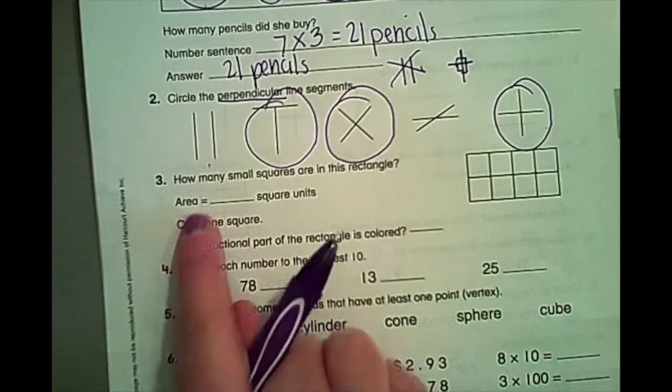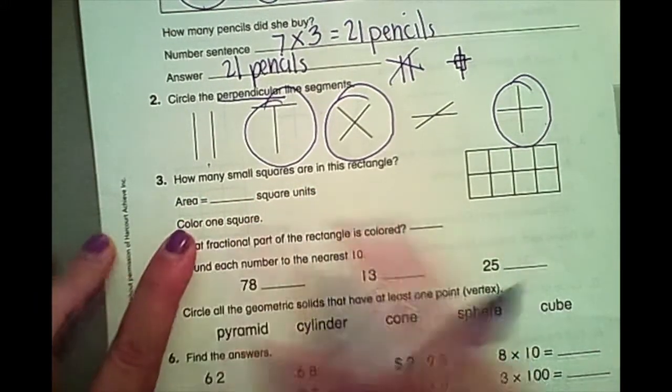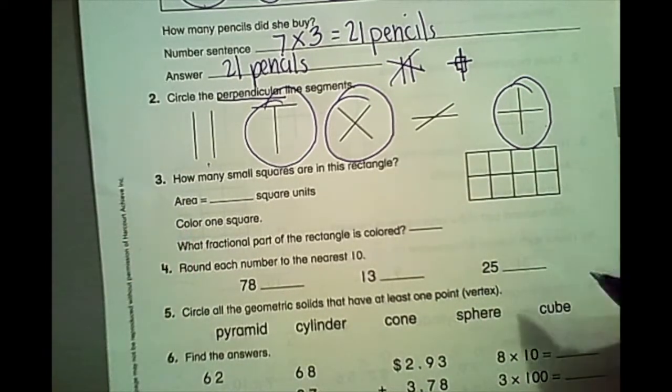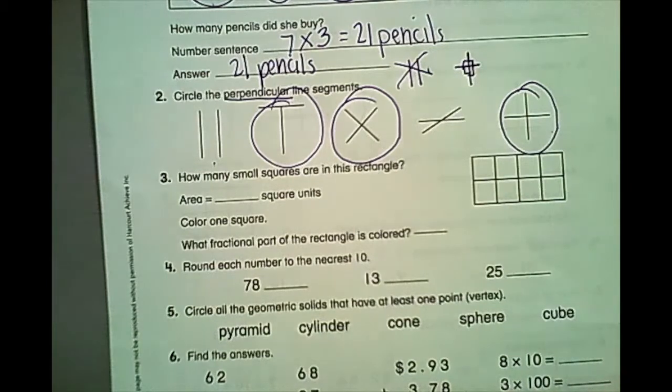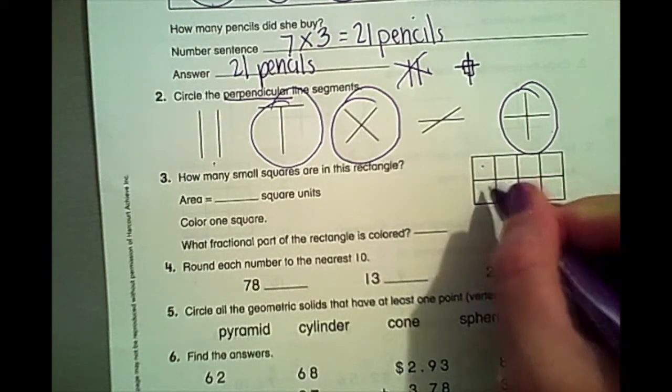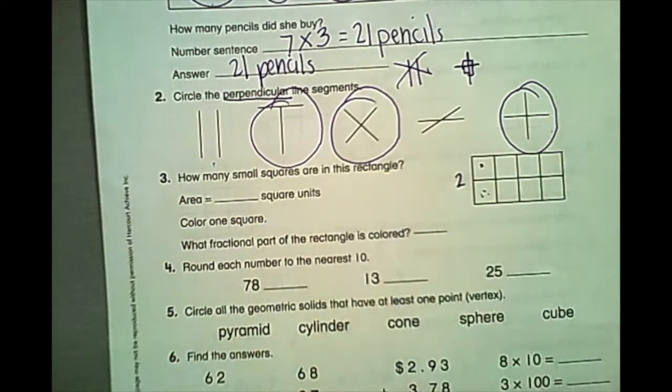All right, let's look at number 3. It says, how many small squares are in the rectangle? We're going to do area. Now, remember when we did the squares that we did up and down? So what we're going to do is we're going to count how many squares. 1, 2. So there are 2 squares here.